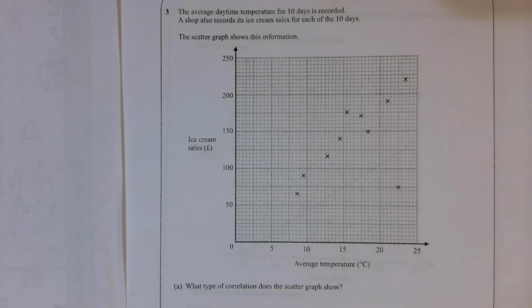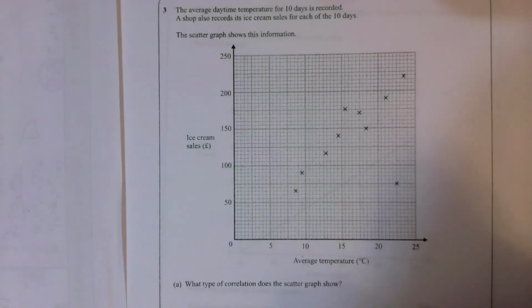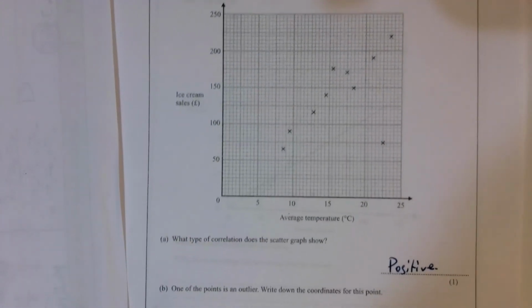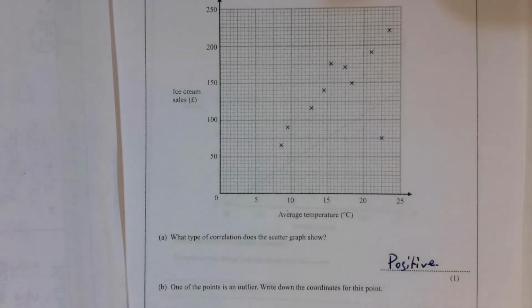I'd like you to have a crack at question 3 next, especially because it's got a bit about outliers and what they are. So give it a go and then see if you agree with me. Well, it's definitely going up from left to right, so you should have positive for 1 mark at the first bit. And then part B says one of the points is an outlier. Write down the coordinates for this point.